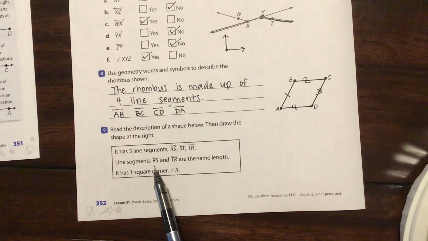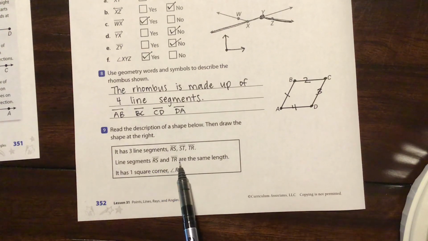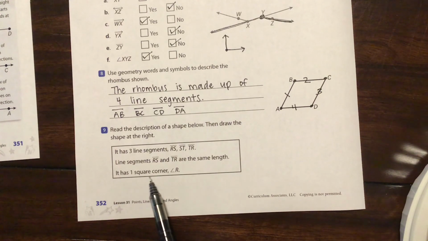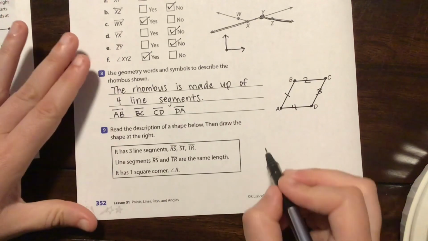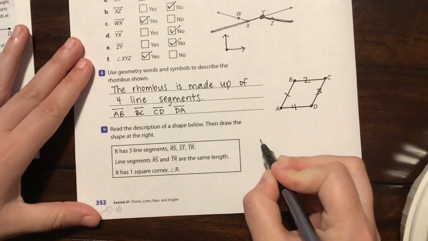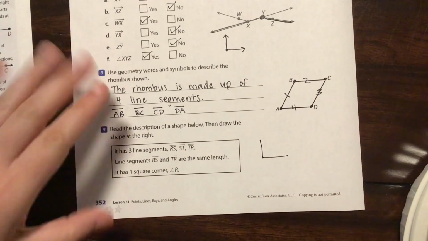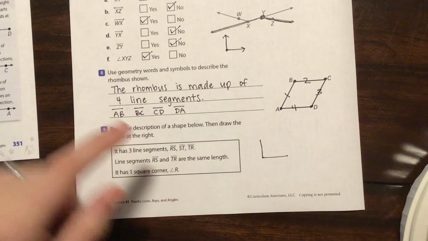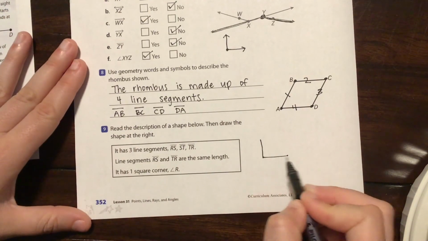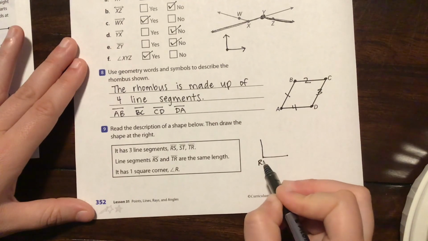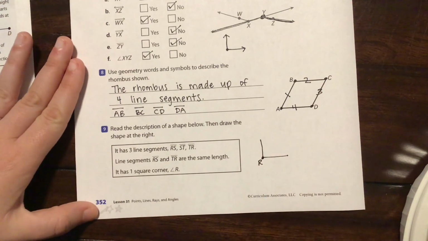Line segments RS and TR are the same length, and it has 1 square corner, which is angle R. So I'm going to start with that last part that it says it has 1 square corner, and I'm going to draw a square corner like that. And it says that's angle R, which means if this is an angle, R would be this point where they meet. So this point, this corner, would be labeled R.